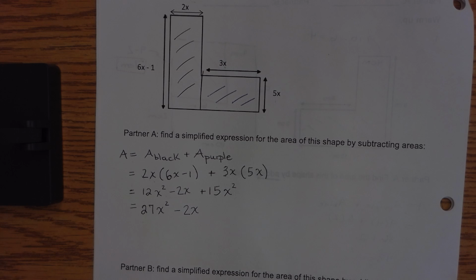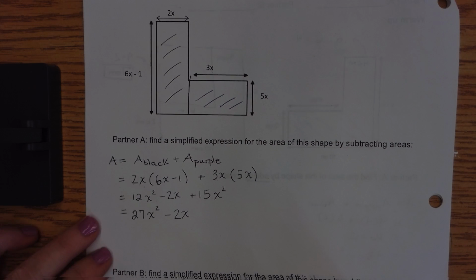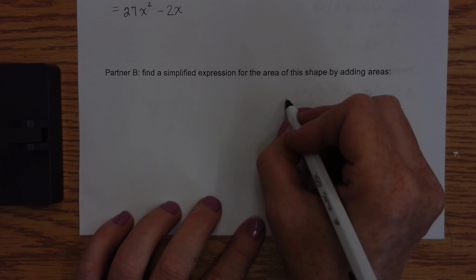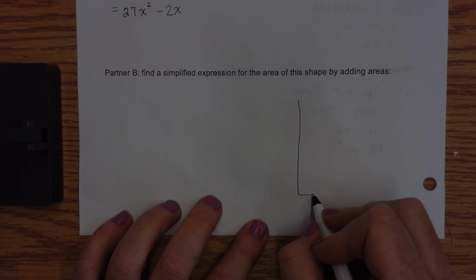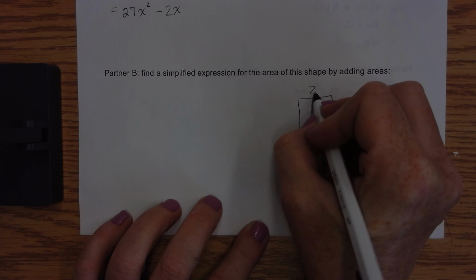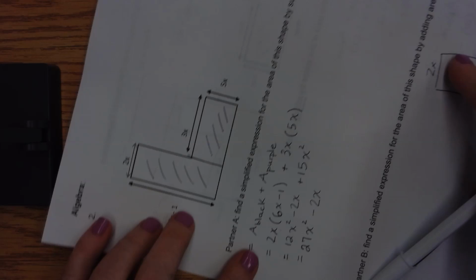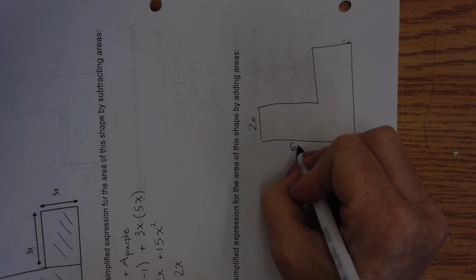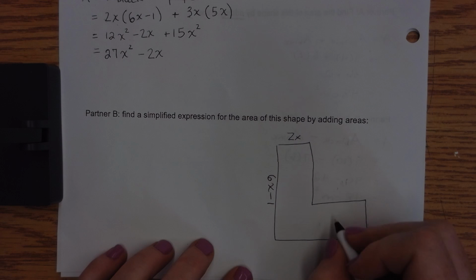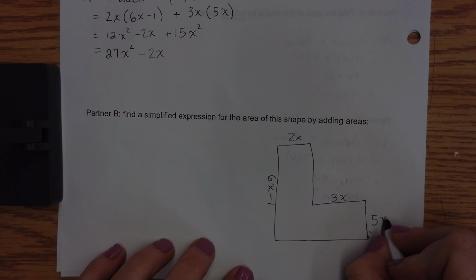So now let's see if that changes when we subtract the shape. So I'm actually going to draw the shape over here just because it'll make it a little bit easier to see what's going on. So I have my lovely shape, and I know that this is 2x, and I know that this whole side right here is 6x minus 1. Sorry about that. I know that this whole side right here is 3x and that this whole side right here is 5x.